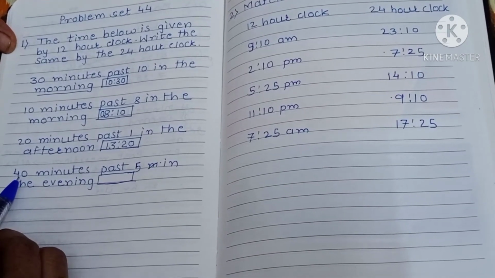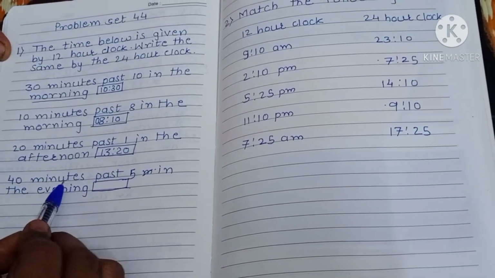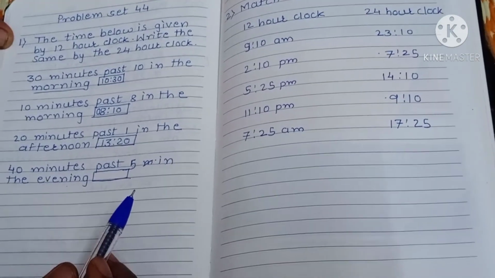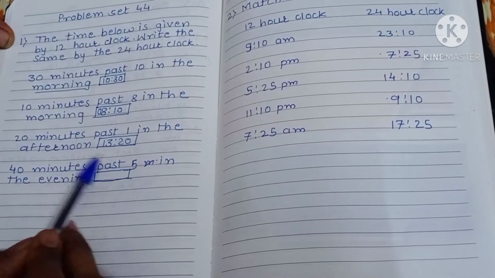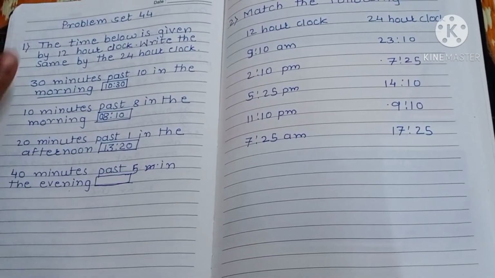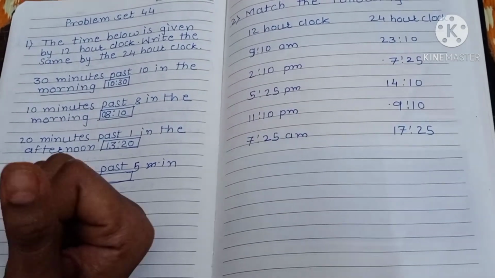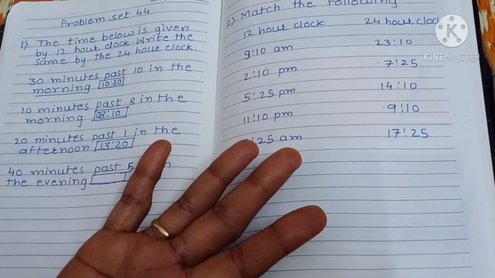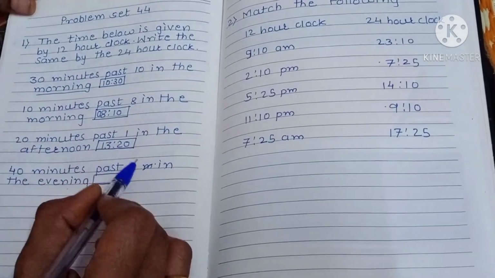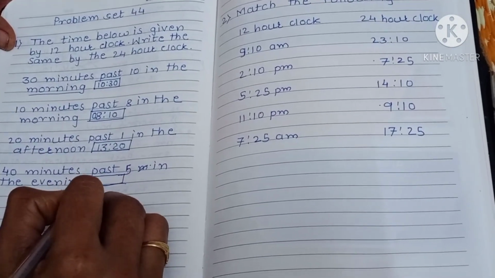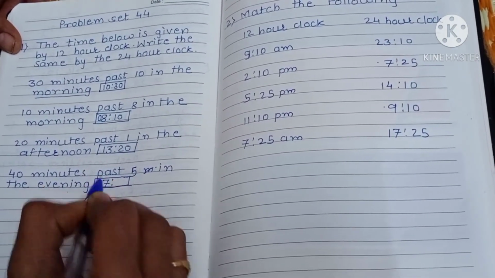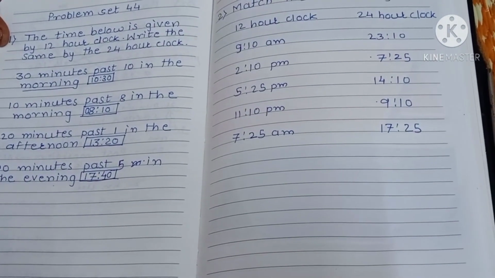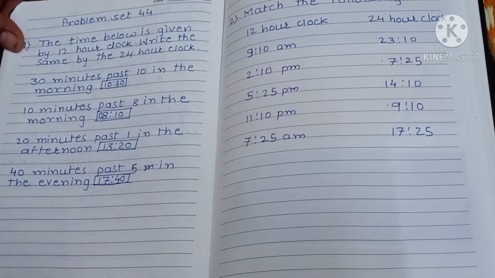Now the last one, 40 minutes past 5 in the evening. Here evening time is given, meaning 5 hours after 12 noon. We count 13, 14, 15, 16 and 17. Or just add 12 and 5, which is 17, then the colon, and the minutes will be as they are. There is no change in minutes. 40 minutes. So this is the form in 24-hour clock.